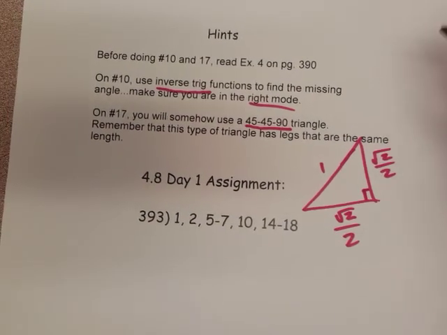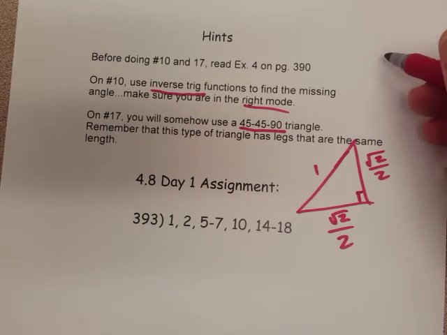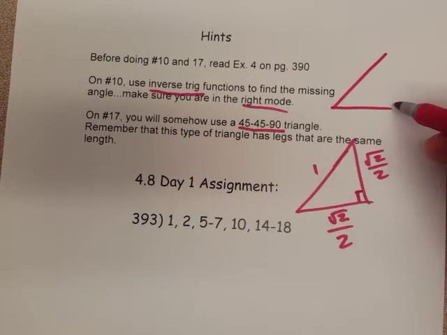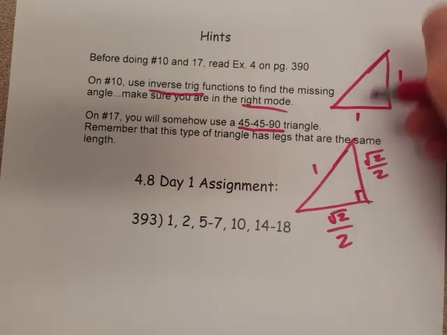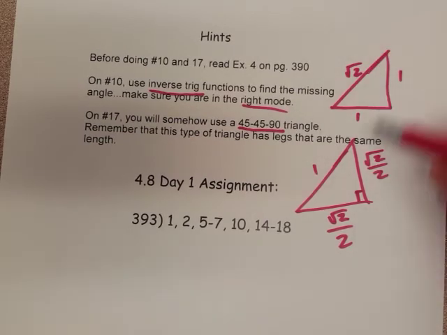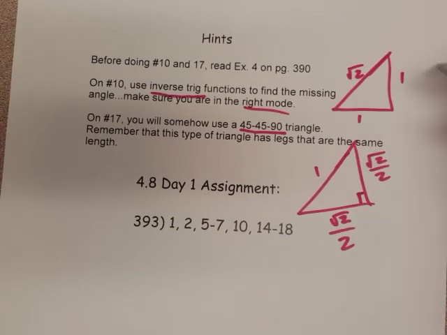The other way you can do these ratios, and maybe this will be a little bit more helpful in this assignment, and again, this is 45, 45, 90, is you could also have 1, 1, and square root of 2. Those are essentially the same thing. They're the same ratios either way you try it.